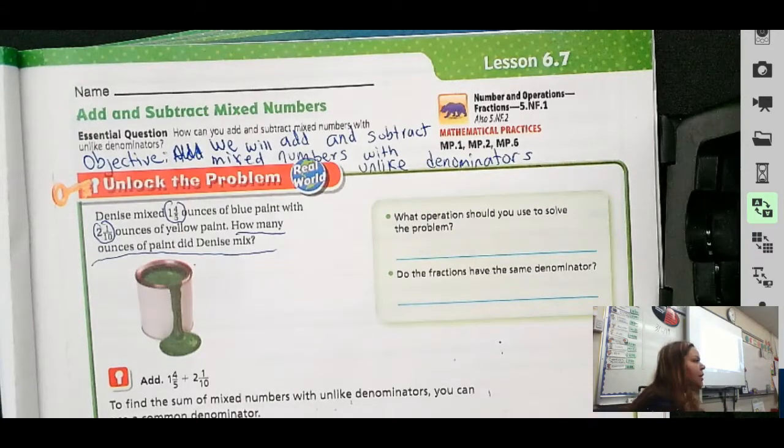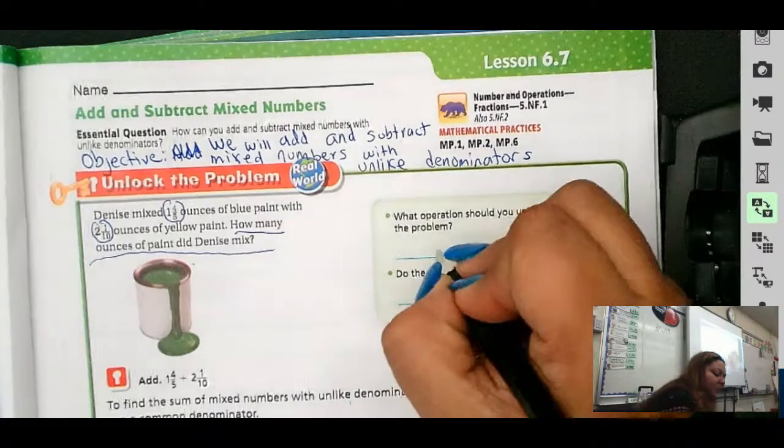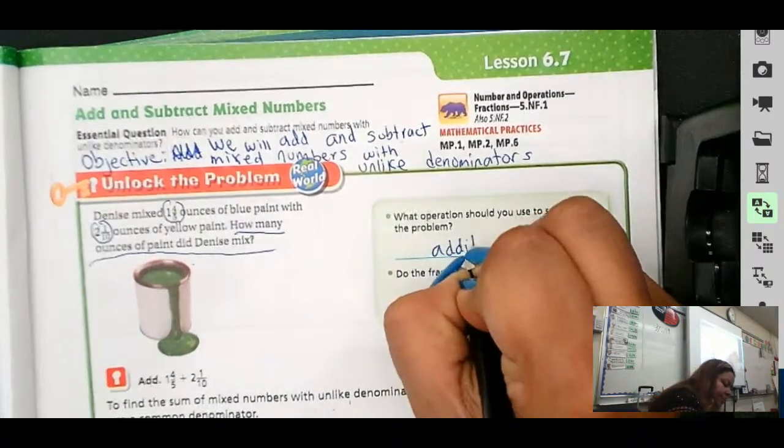Now, based on the question, what operation do you think we're going to need to solve this problem? Add and subtract. Well, add or subtract. Which is it? It says Denise mixed 1 1/4 ounces of blue paint with 2 1/10 ounces of yellow paint. So are we putting together or separating? Together. So that means that we're going to add. So it's going to be an addition problem.